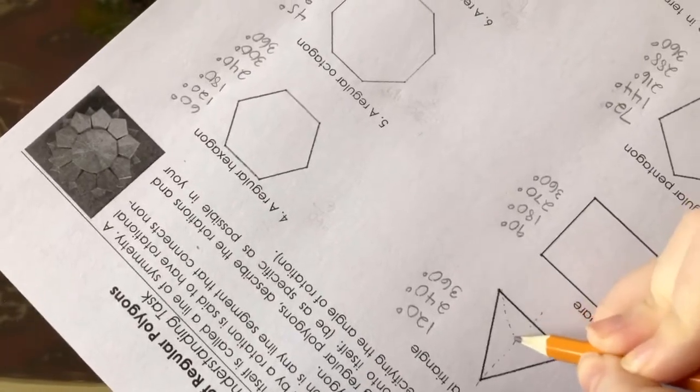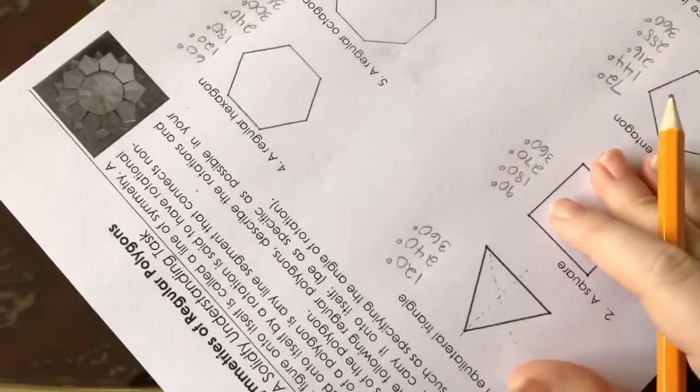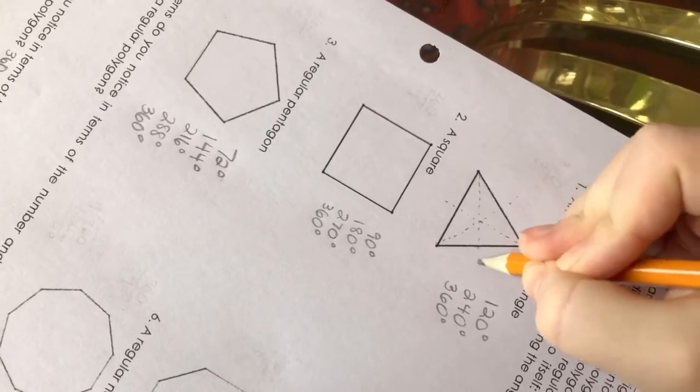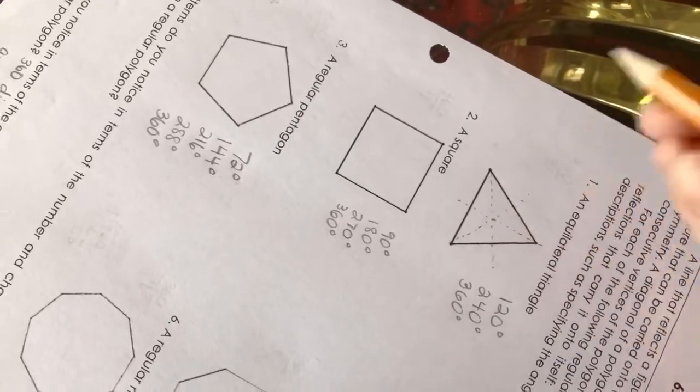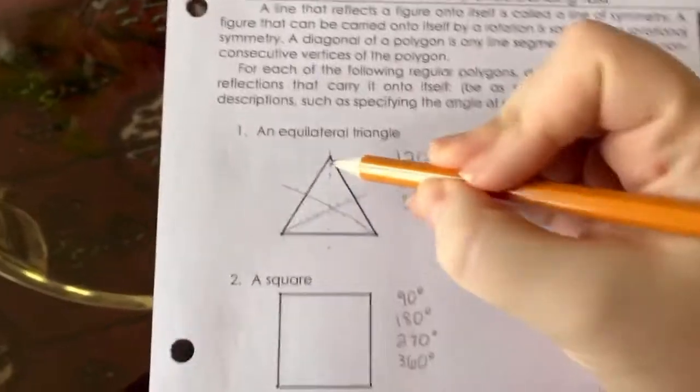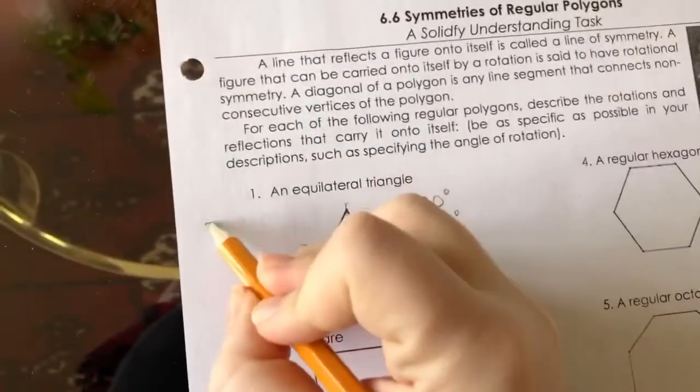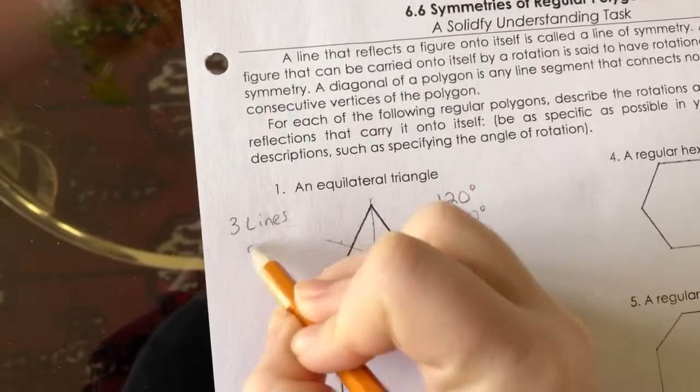If I turned my paper this way, it almost looks like the same thing. So had I been able to go down this way, that would have worked too. And say that I even flipped my paper around so that I was looking at it this way, same idea. I could go down and fold this way and I'd still be able to fold the triangle in half. So if I looked again, I had 1, 2, and 3 lines of symmetry on the equilateral triangle. So then I'm going to write on there that I have 3 lines of symmetry.